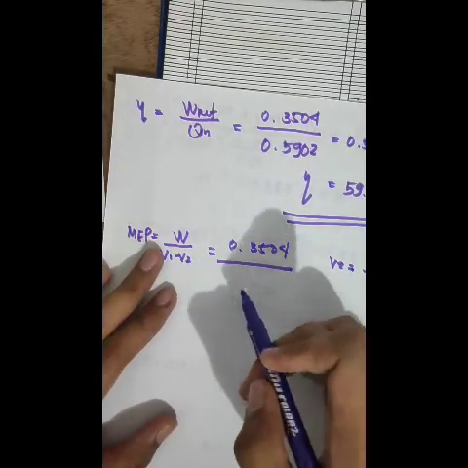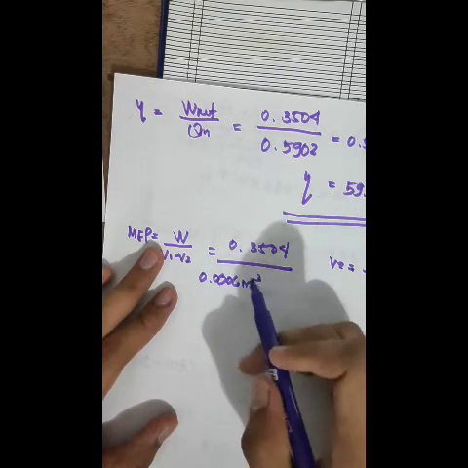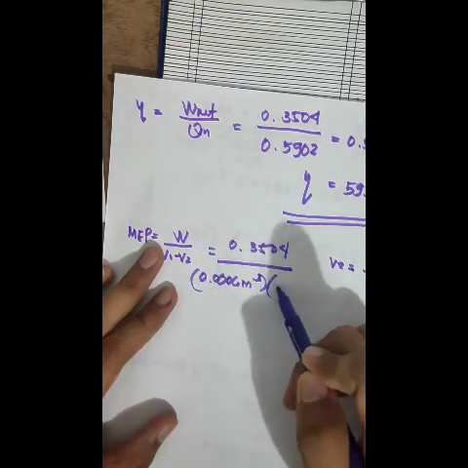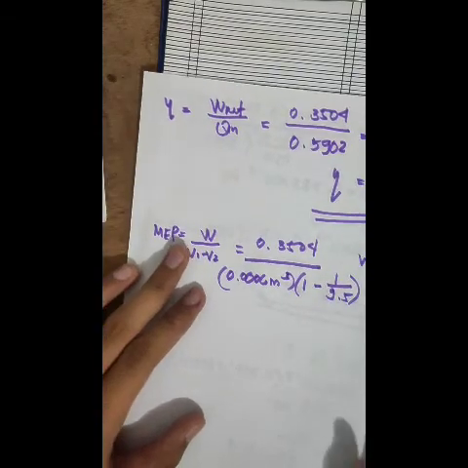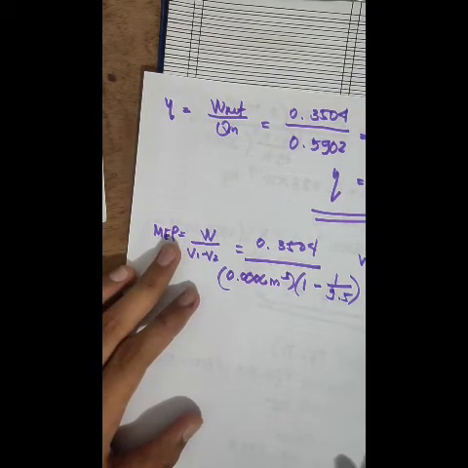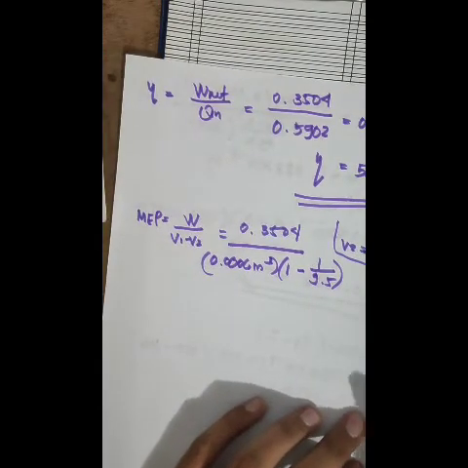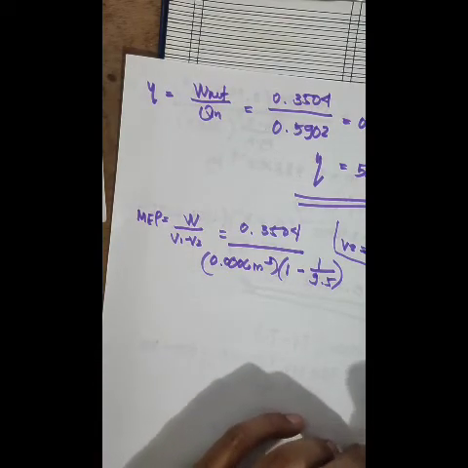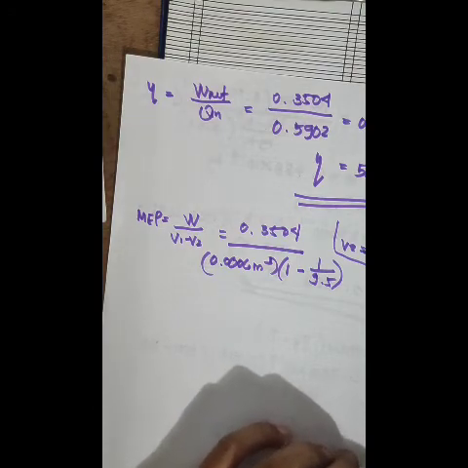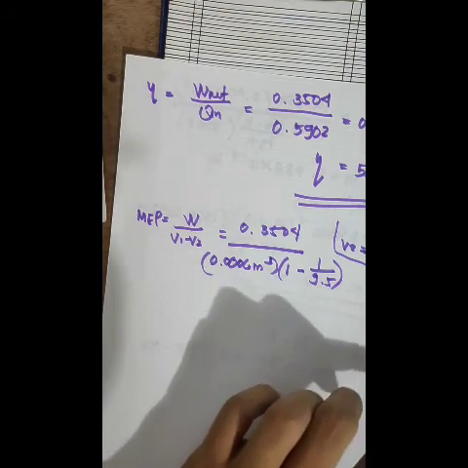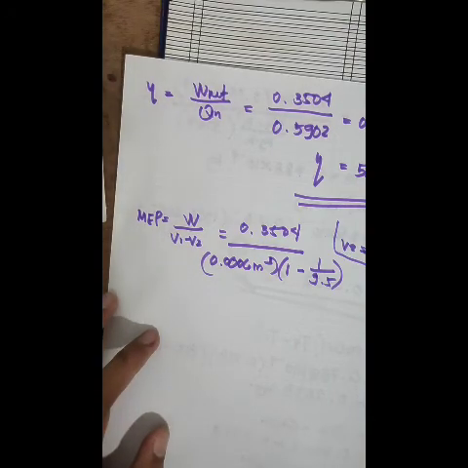V1 is 0.0006 cubic meter multiplied by 1 minus 1 over 9.5. So the answer that we will get from here is 0.3504 over 0.0006 times 1 minus 1 over 9.5 is equal to 652.